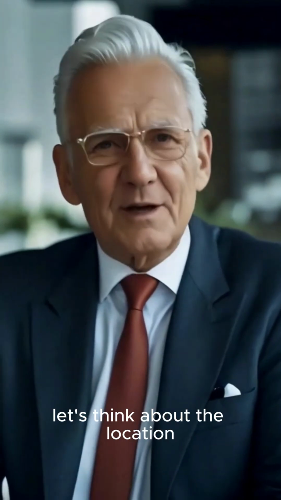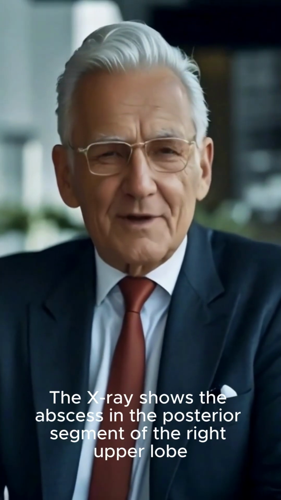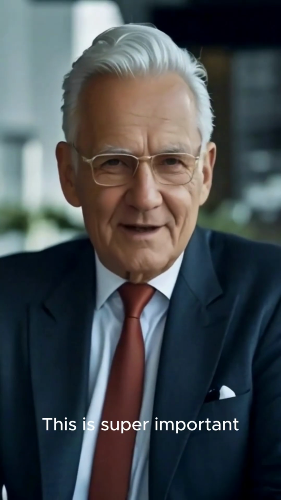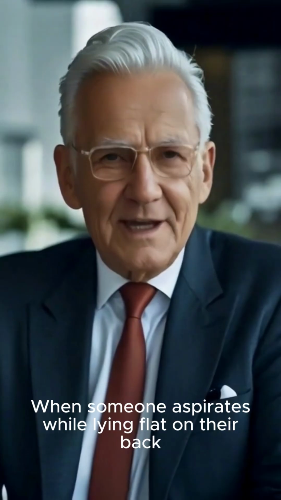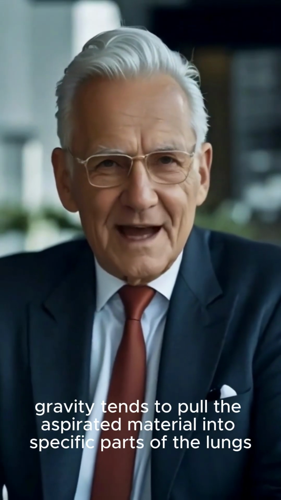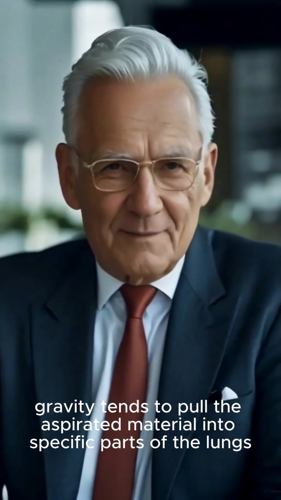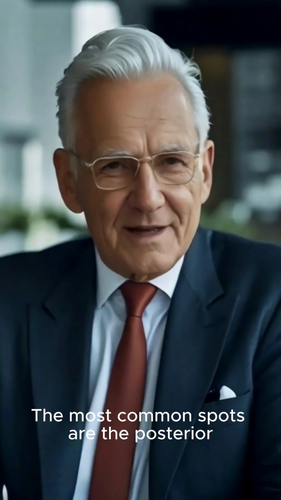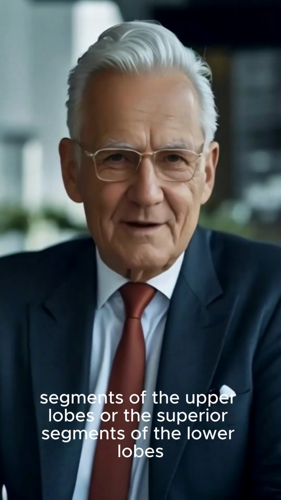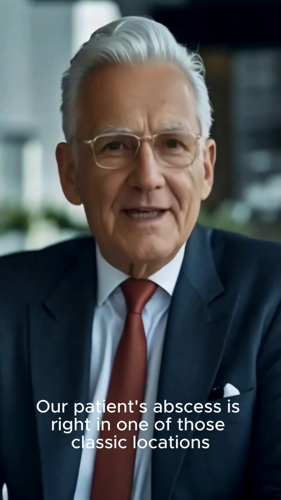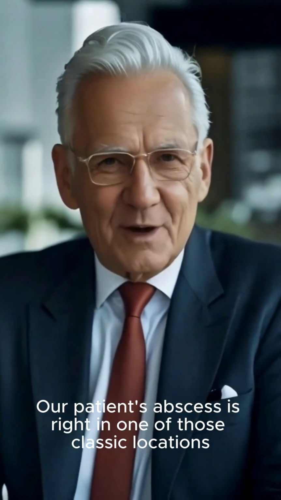Now, let's think about the location. The X-ray shows the abscess in the posterior segment of the right upper lobe. This is super important. When someone aspirates while lying flat on their back, gravity tends to pull the aspirated material into specific parts of the lungs. The most common spots are the posterior segments of the upper lobes or the superior segments of the lower lobes. Our patient's abscess is right in one of those classic locations.